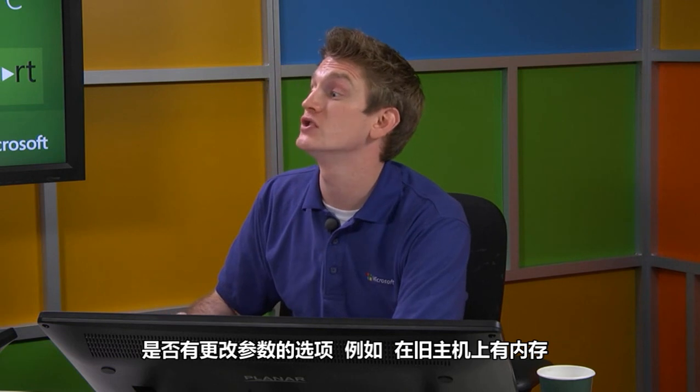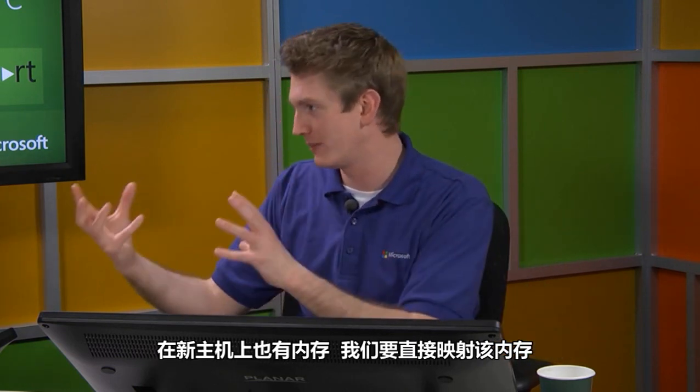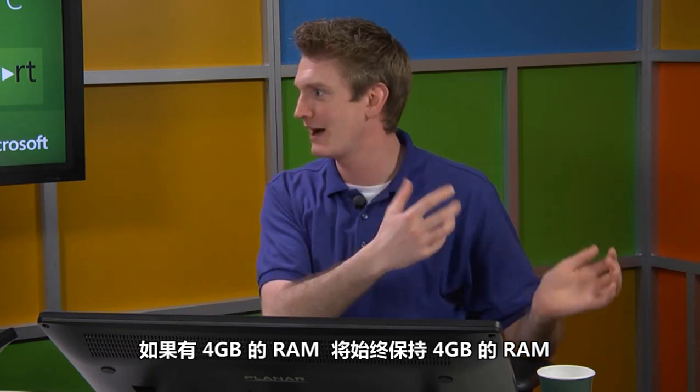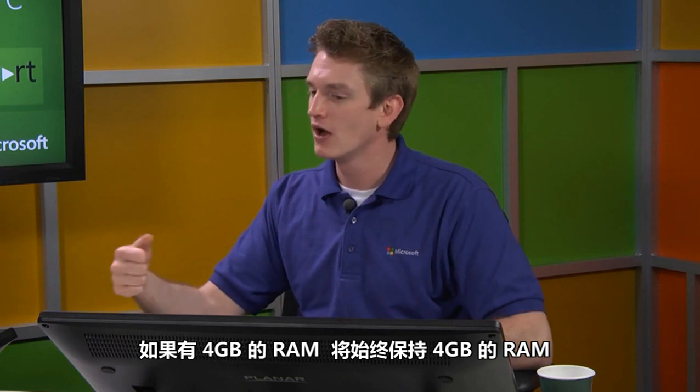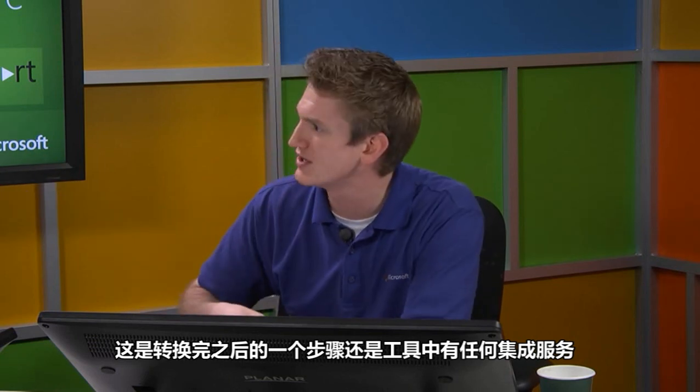And do I have the option to change parameters? So for example, we have memory on our old one, memory on our new one. We're going to map that directly. So if it was running 4 gigs of RAM, it's going to stay 4 gigs of RAM. Are there any parameters that we automatically change, or do we give the option for people to change it? For example, if they want to have a new IP address, how would they go about doing that? Would that be kind of a step afterwards, or is there any integration in the tool?